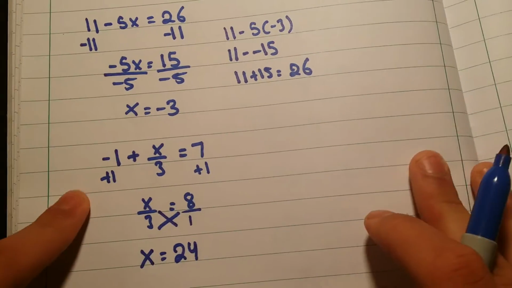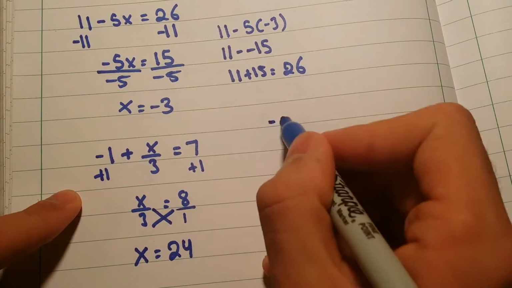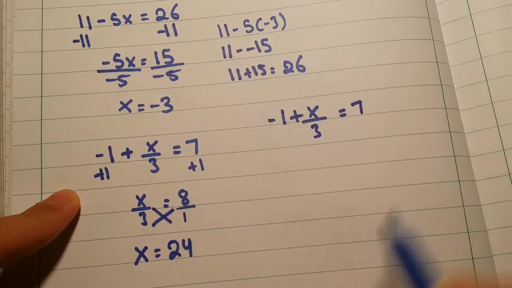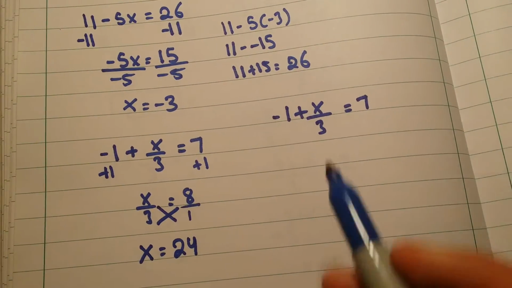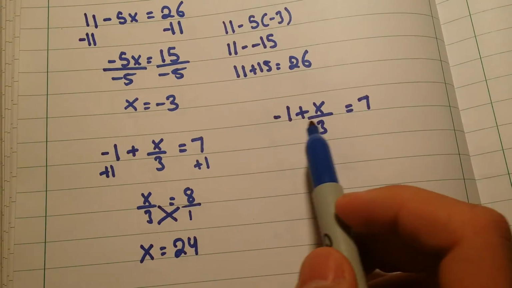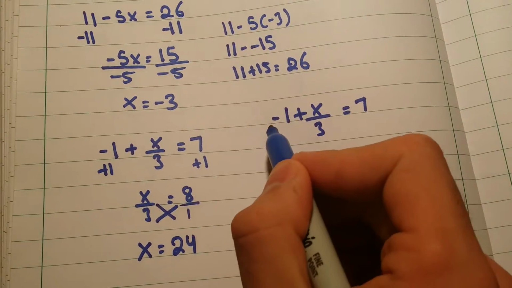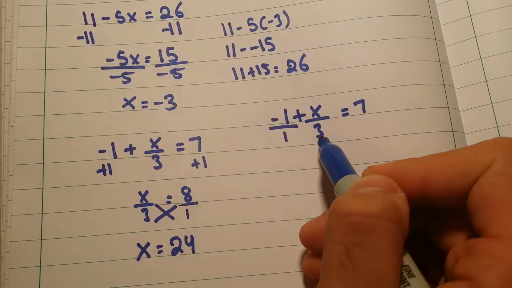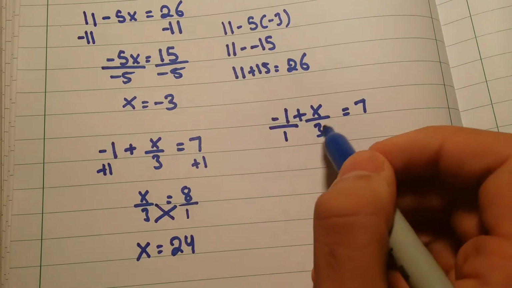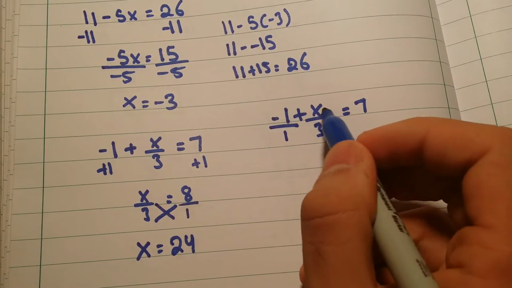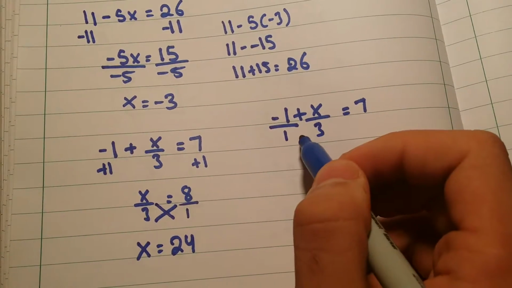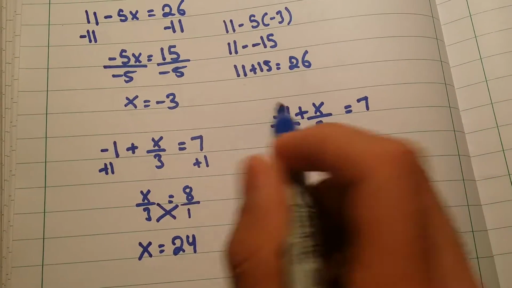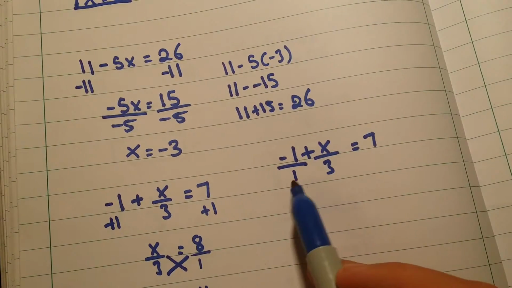Now another approach is basically you have negative 1 plus x over 3 is equal to 7. Now we can add these two terms, but how are we going to add them? Well, they have different denominators. This has a denominator of 1, and this has a denominator of 3. So how can we add these numerators? Well, they have to have similar denominators. And how do we get the denominators to be similar? Let's find the lowest common multiple.